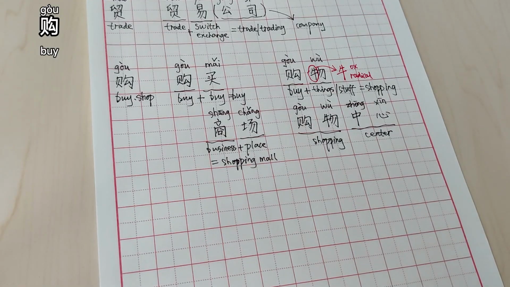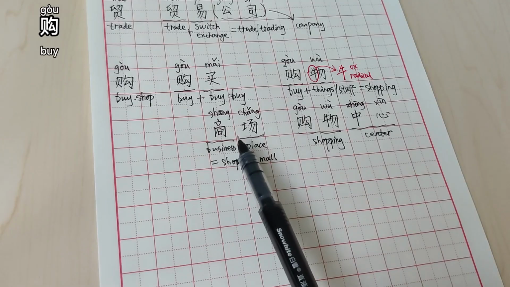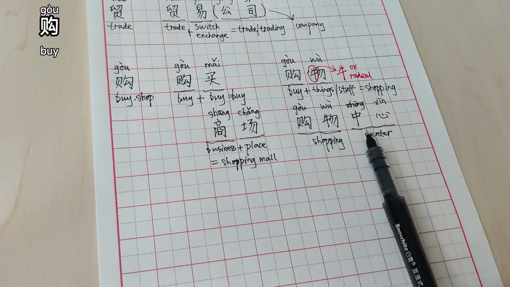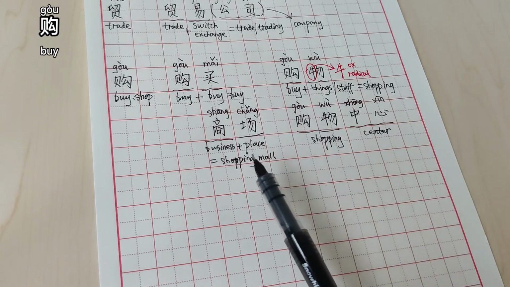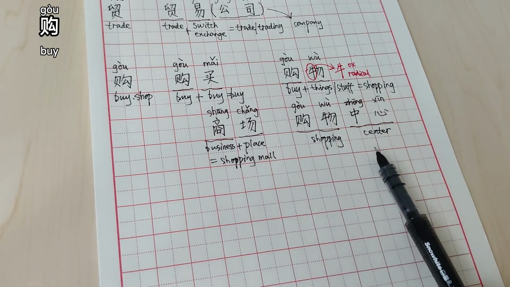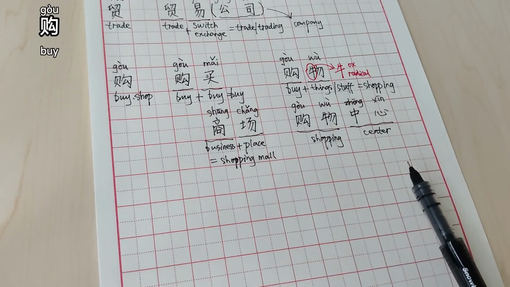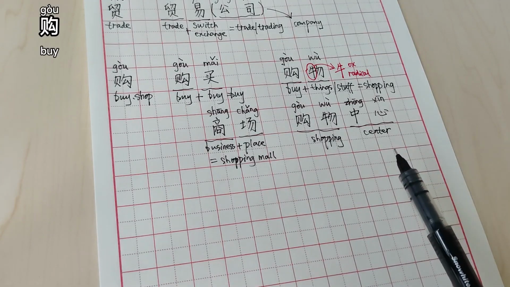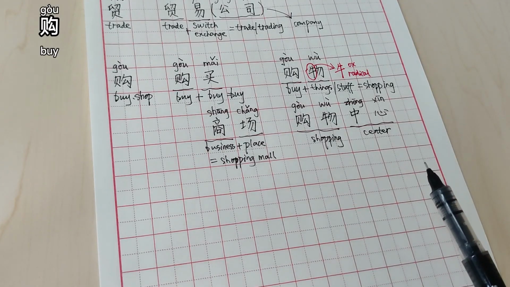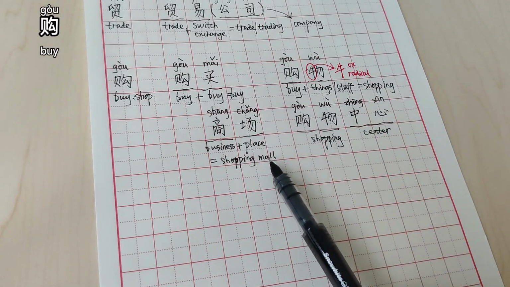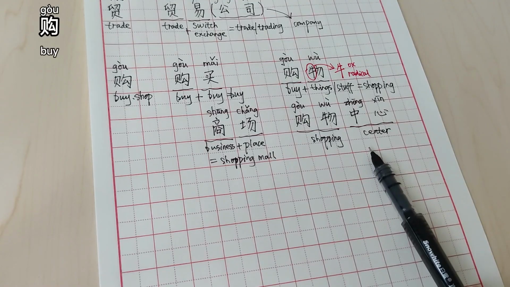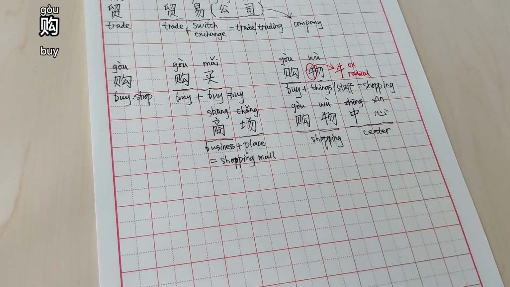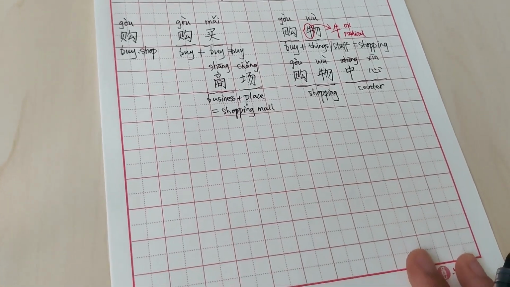But if you ask me what's the difference between 商场 and 购物中心, well, it's like asking me what's the difference between shopping mall and shopping center. So to be honest, I don't feel like there's a big difference between them, but I kind of feel like shopping mall is smaller. Shopping center is kind of bigger, I guess. Okay, and then moving on to the next example.